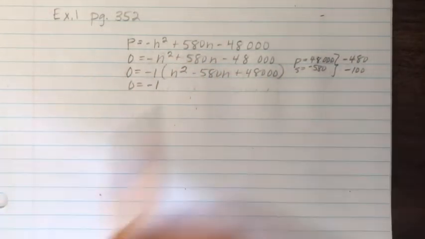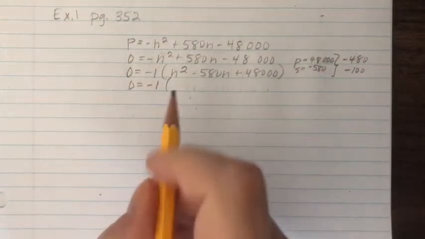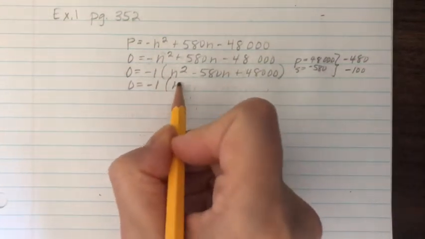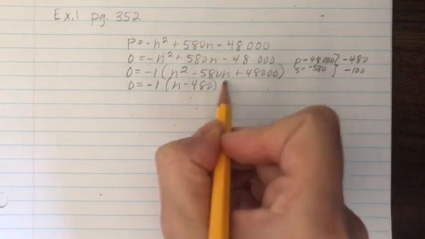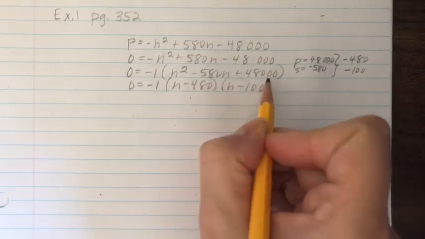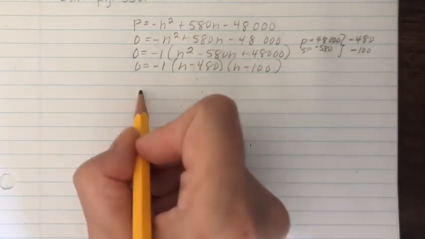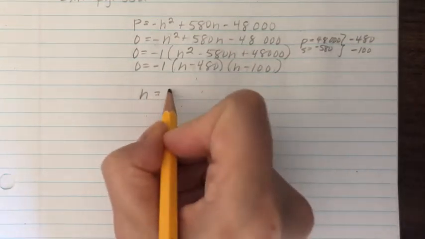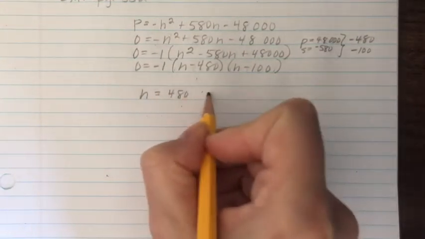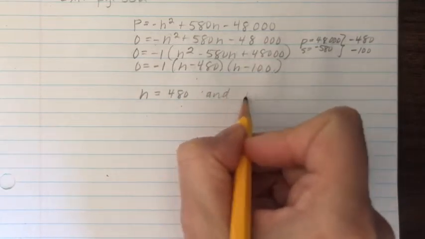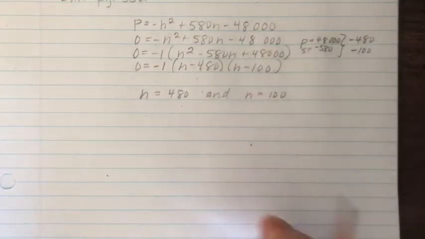So the resulting factored form would be -1 times n minus 480 times n minus 100. Okay, the values of n that will make each bracket equal to 0 are n equal to 480 and n equal to 100.